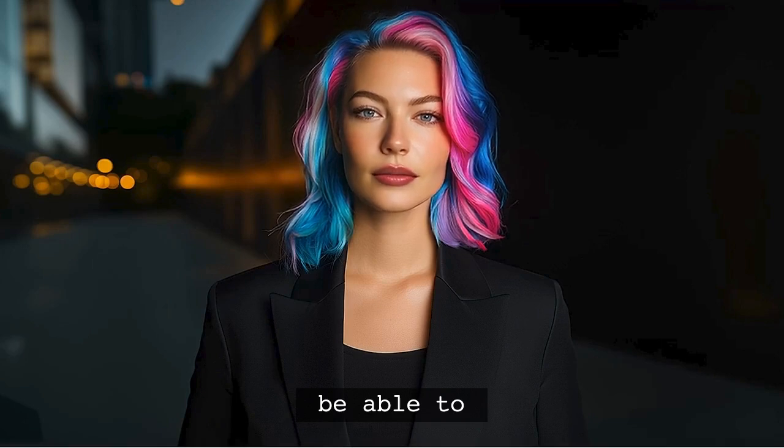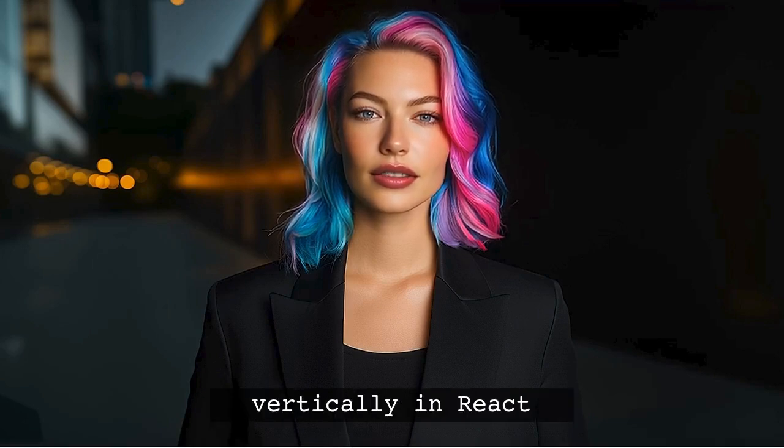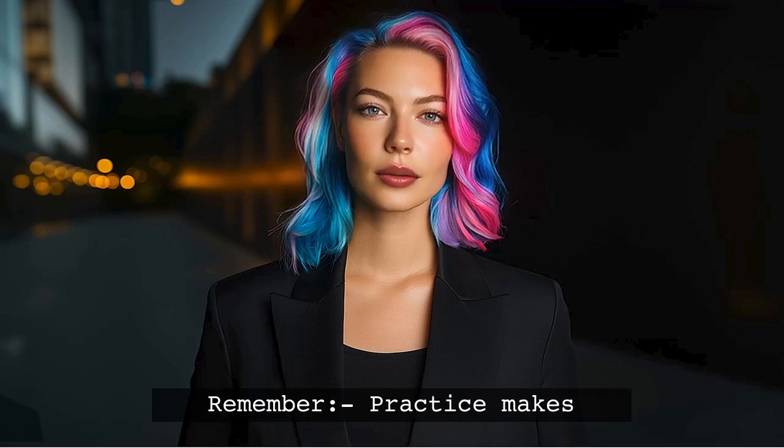And there you have it. You should now be able to align your text vertically in React Native with ease.